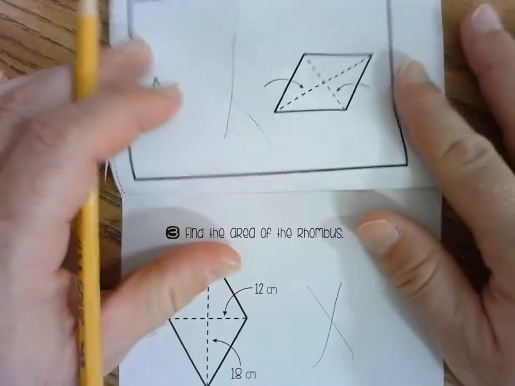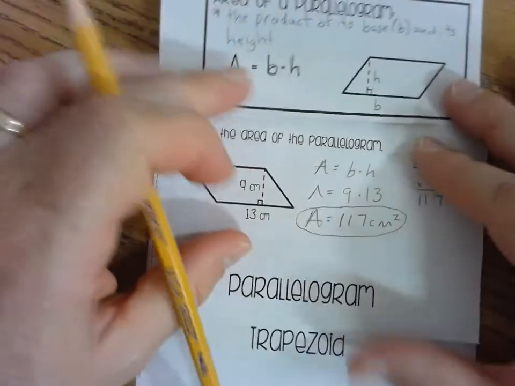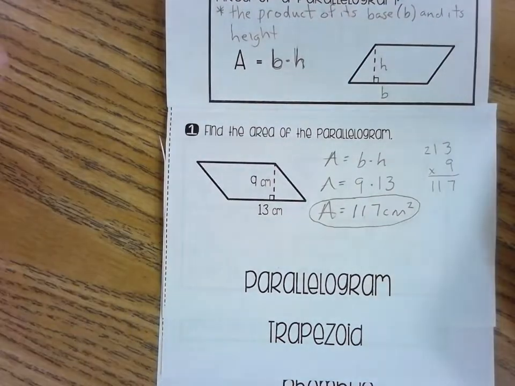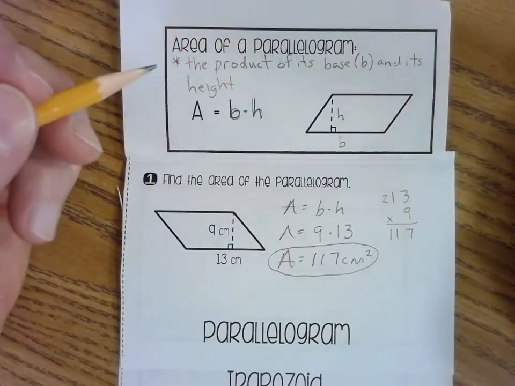Okay. All right. So let me know if you have any questions. We'll be practicing using these formulas in the days to come here this week.